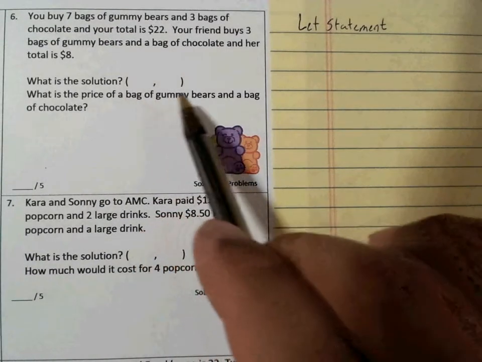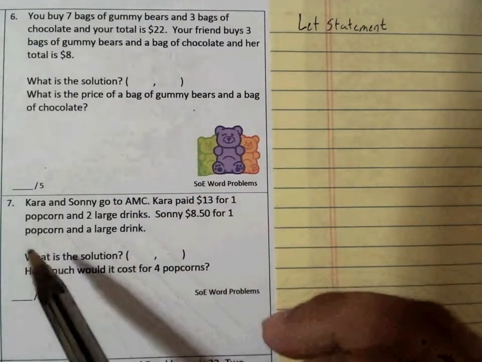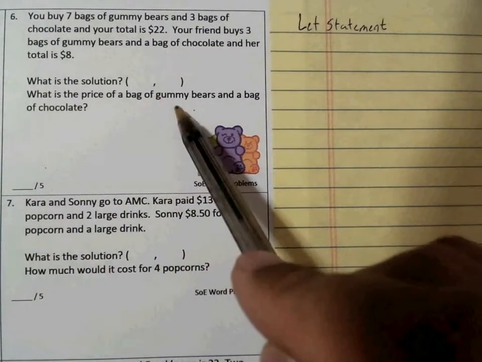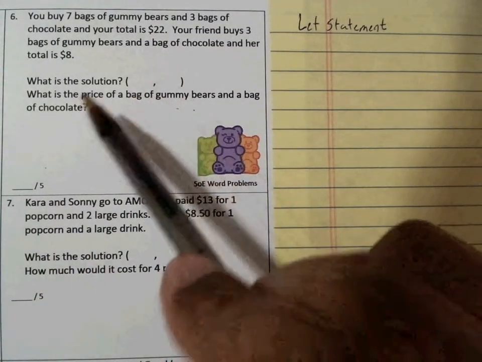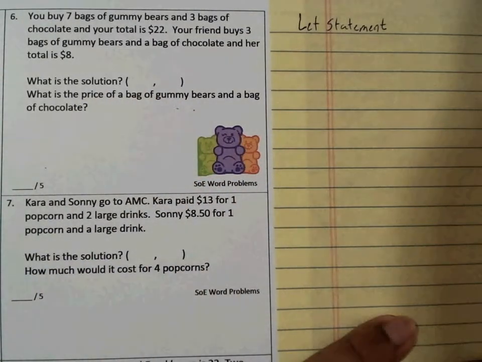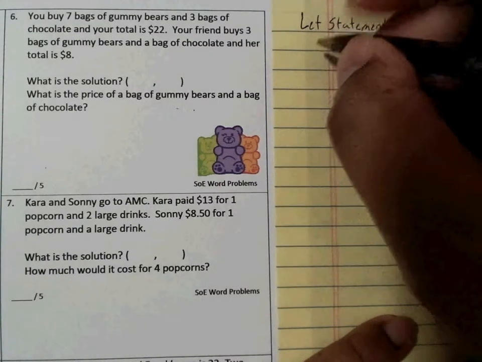When we look at it, it says, what is the price of a bag of gummy bears and a bag of chocolate? So the price of the gummy bear and the price of the chocolate are going to be our let statement.